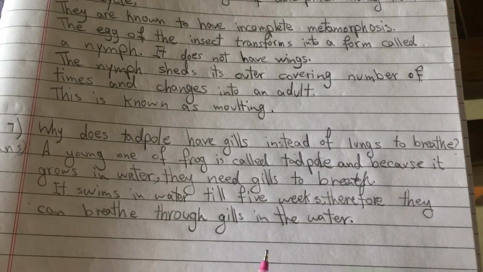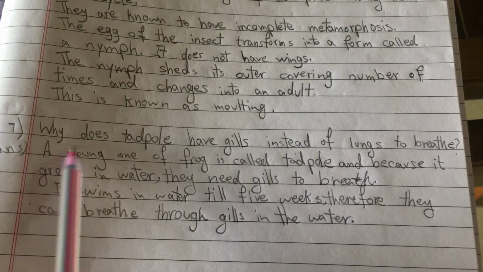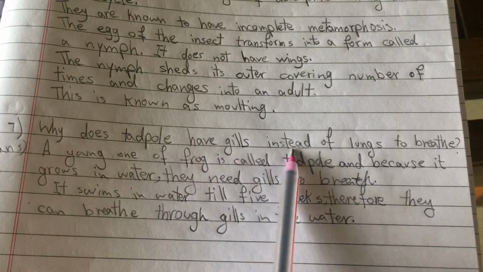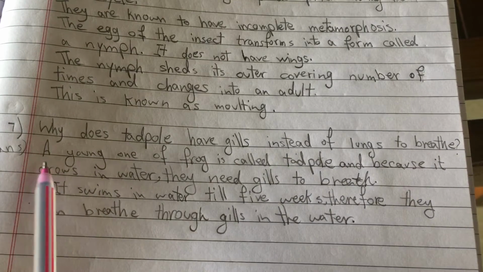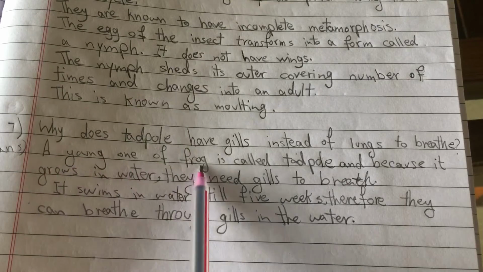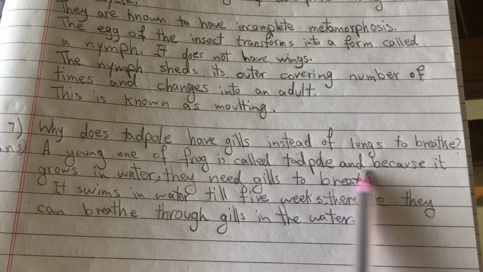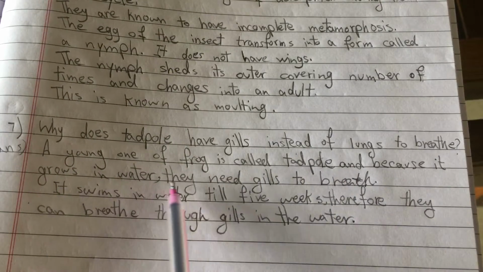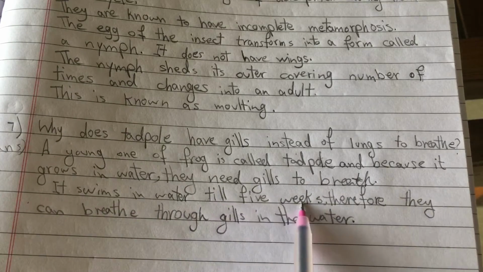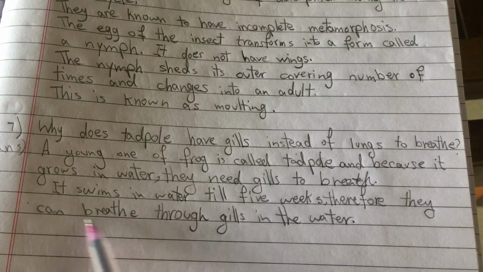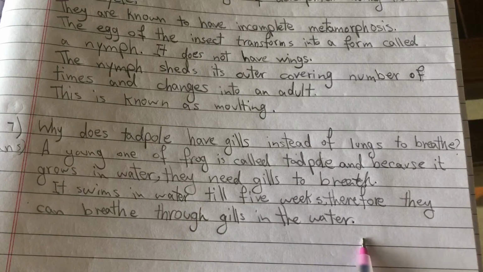And the last question. Why does a tadpole have gills instead of lungs to breathe? Answer. A young one of a frog is called a tadpole, and because it grows in water, it needs gills to breathe. It swims in water till 5 weeks. Therefore, it can breathe through gills in the water.